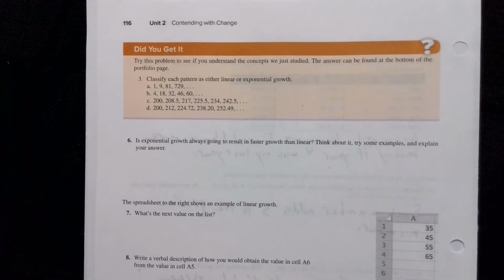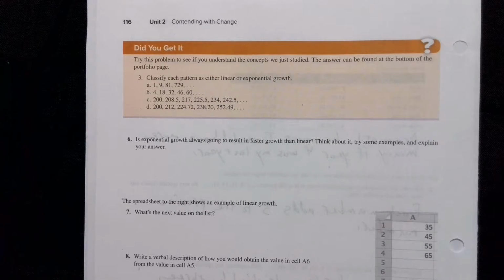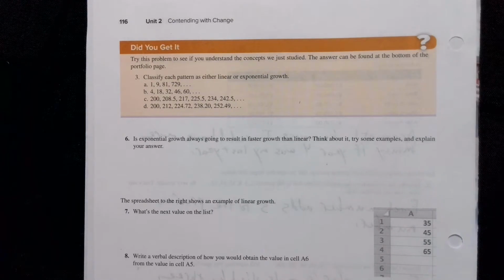Okay, now we turn over here to page 116. And it says here, is exponential growth always going to result in faster growth than linear? Think about it. Try some examples and explain your answer.